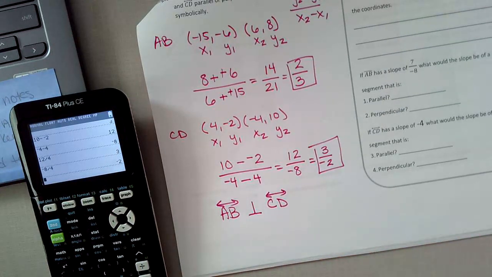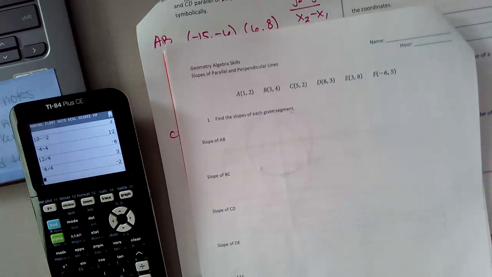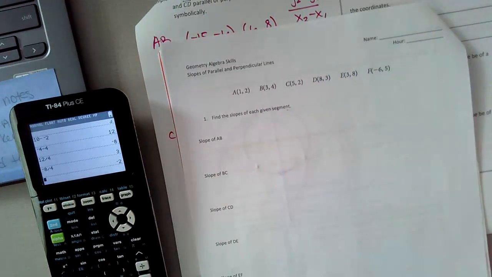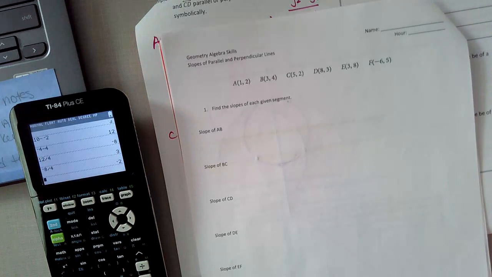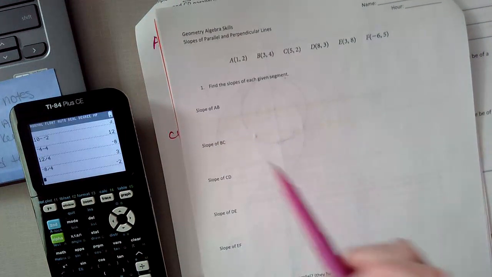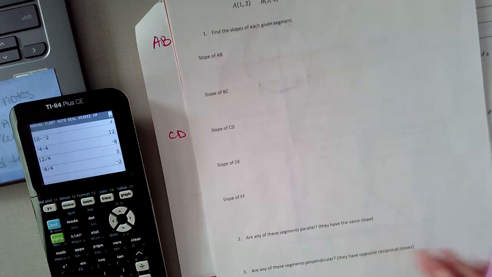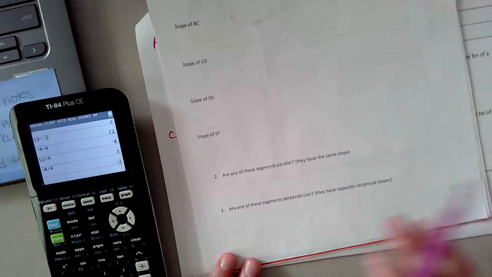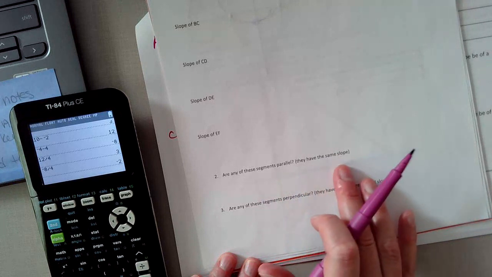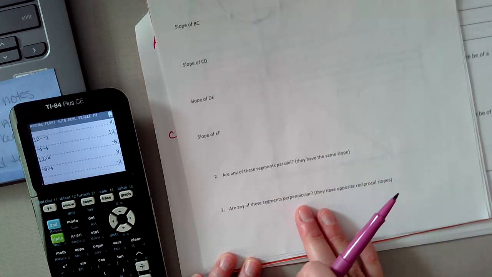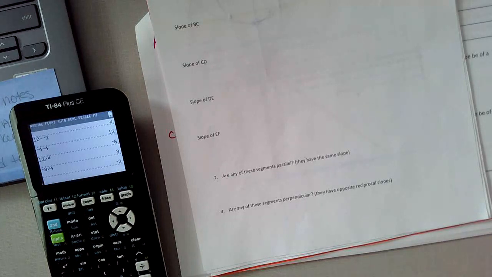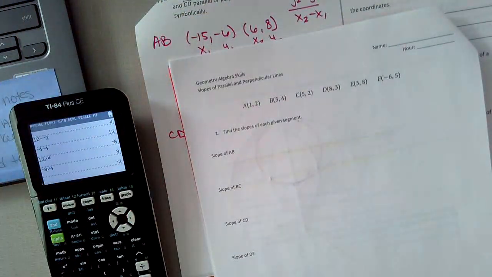All right, the task is to complete, in your formative packet, the algebra skills parallel and perpendicular lines assignment. You're going to find the slope of many different segments, and then you're going to figure out if any of them are parallel, meaning they have the same slope, or if any of them are perpendicular, they have those opposite reciprocal slopes. Once you're done with this, you can make sure that all your construction stuff is also complete.